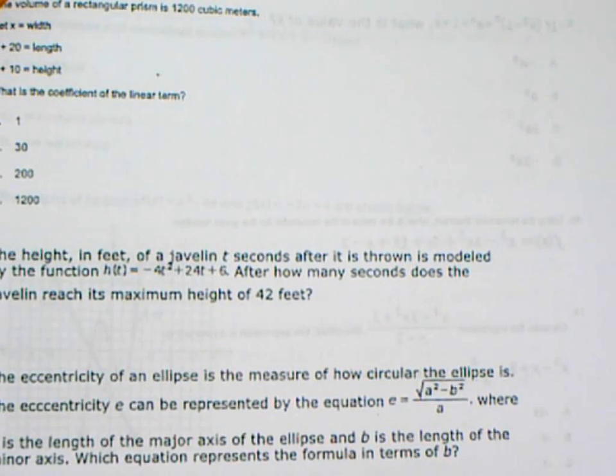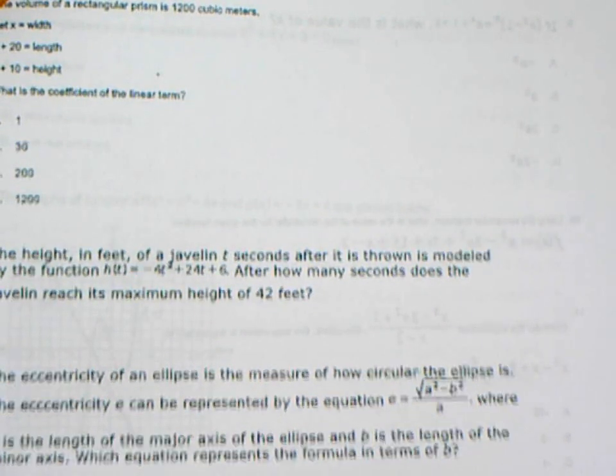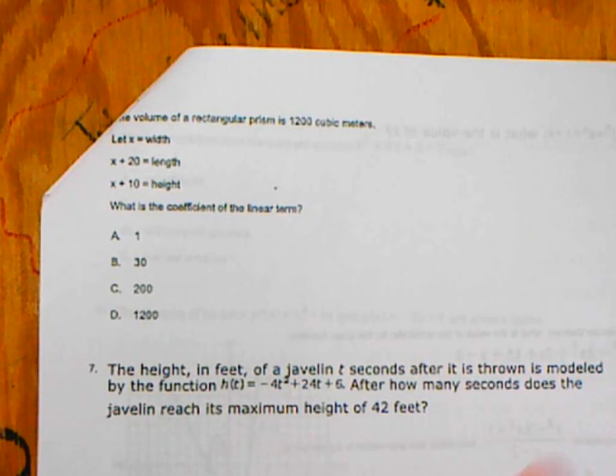Number 6. The volume of a rectangular prism is 1,200 cubic meters. Let x equal width, x plus 20 equal length, x plus 10 equal height. What is the coefficient of the linear term? Okay. Well, first of all, we're going to have to figure out what the volume of the prism is, and then figure out what the linear term is. Remember, we learned about cubic, quadratic, quintic, linear, constant. So let's figure out what the volume is, and then we'll look and see which term is linear, coefficient, boom.